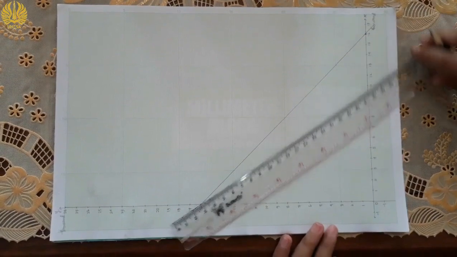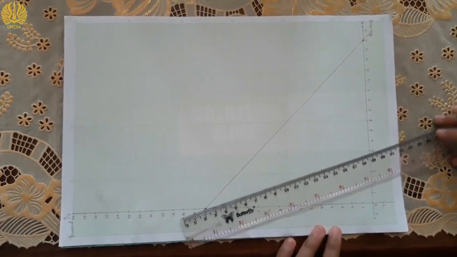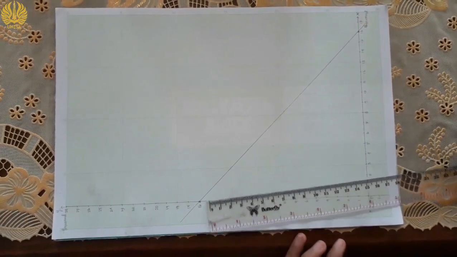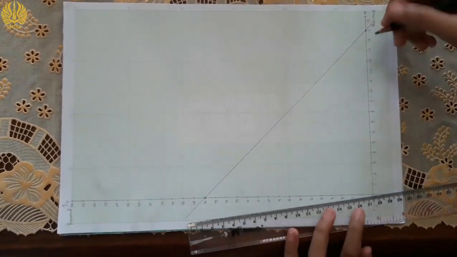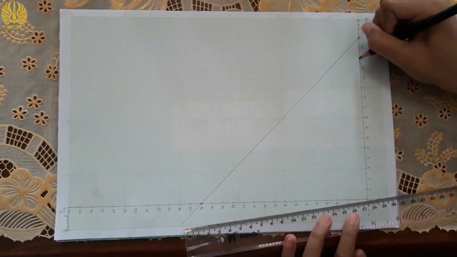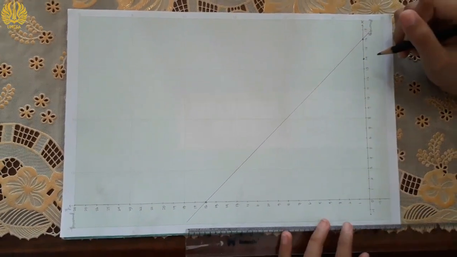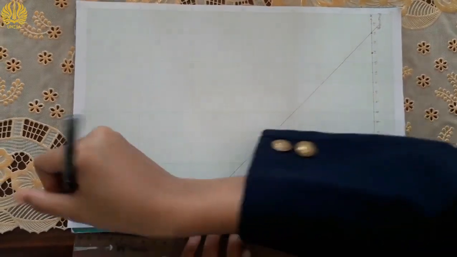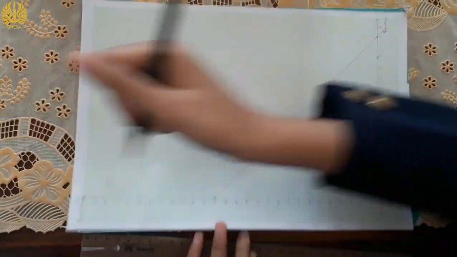And then we put the points from the second equation, that is (14,000, 0) and (0, 28,000).